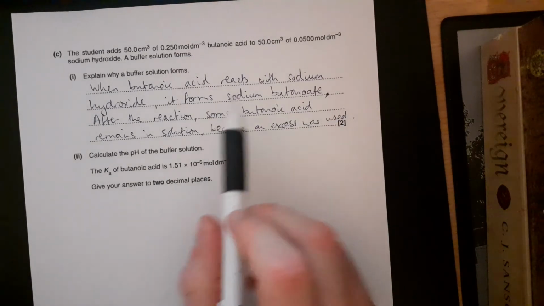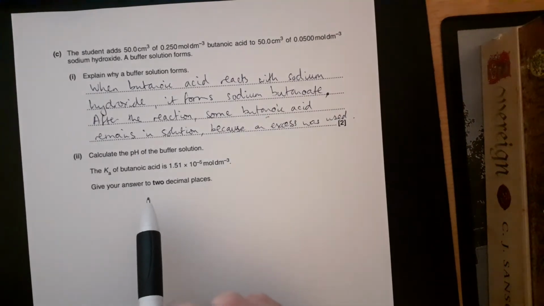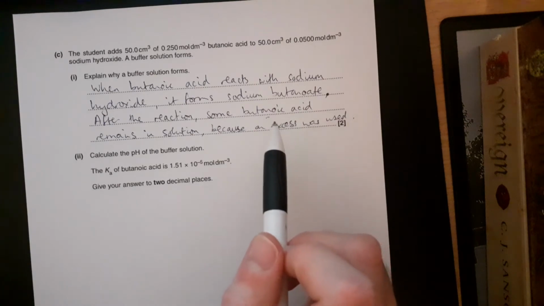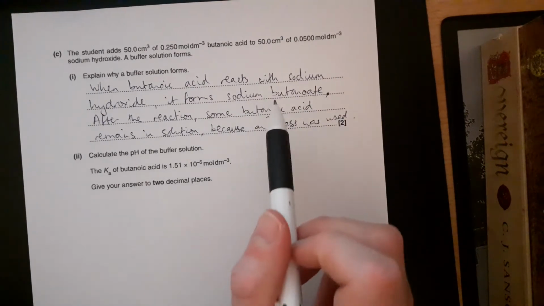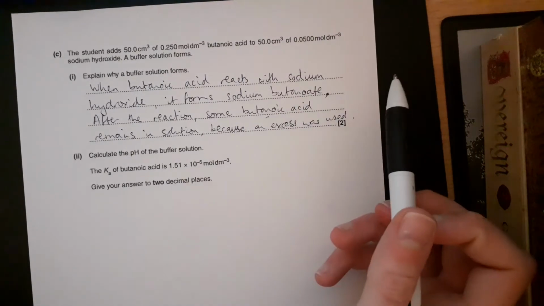And so this is the key thing, that we've now made a solution that has butanoic acid and sodium butanoate in it. Okay. It's always good practice to name the chemicals or write the formulas rather than just say the weak acid and its conjugate base. So yeah, I've done the names, you could do the formulas, that'll be fine.